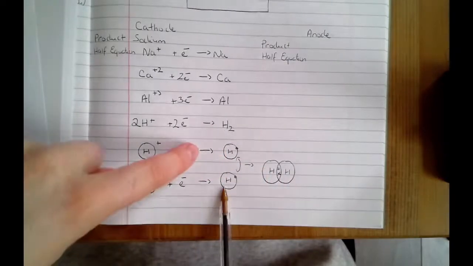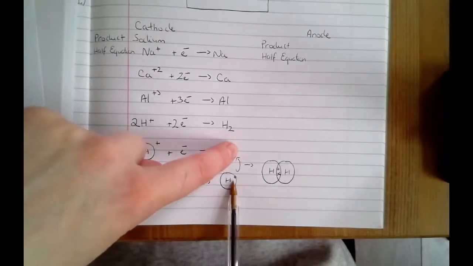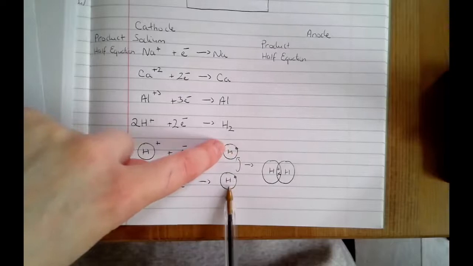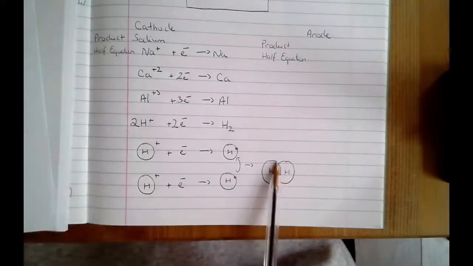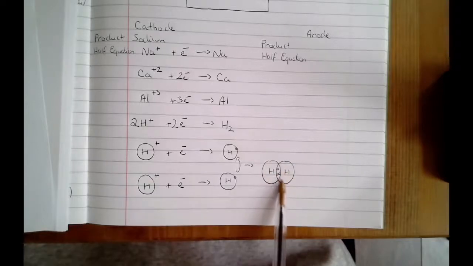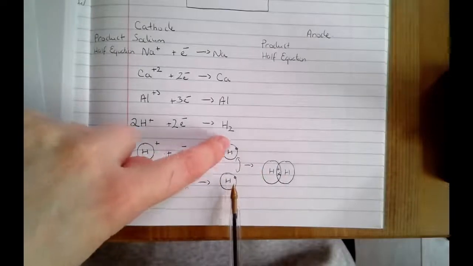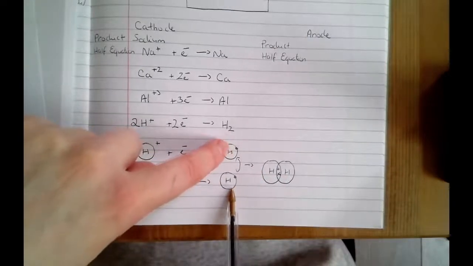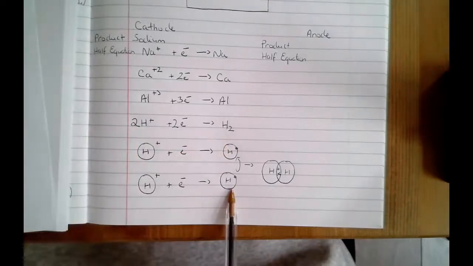The reason they pair up is hydrogen atoms are unstable. They've got 1 electron in their outer shell, they want to have 2. By pairing up, each hydrogen ends up with 2 electrons in their outer shell, so they are happier paired up than they were separately. Remember, the reason hydrogen only wants 2 electrons in the outer shell is because its outer shell is the very first shell, and the first shell can only hold 2.